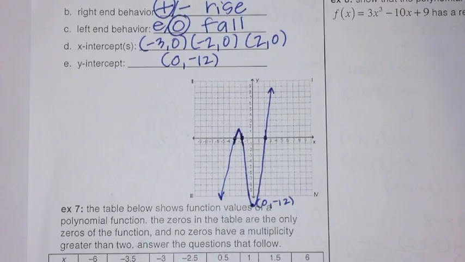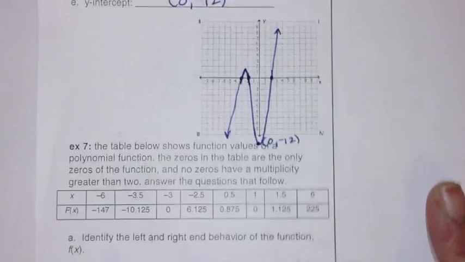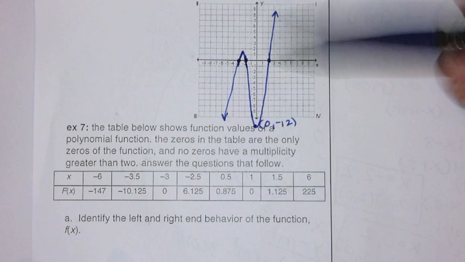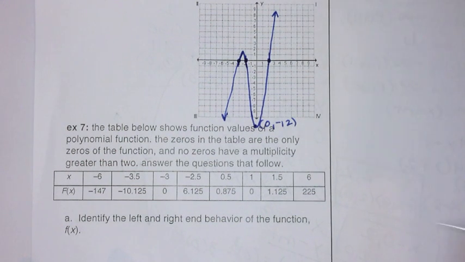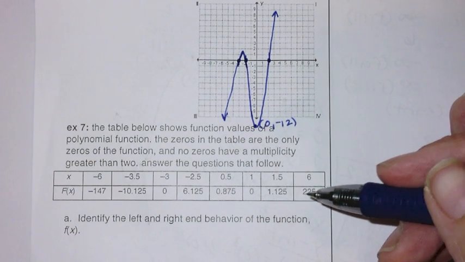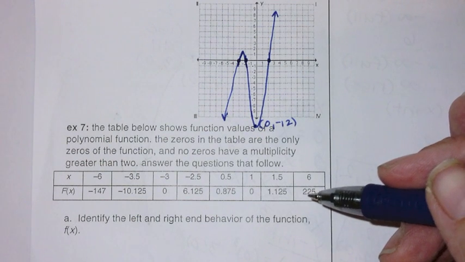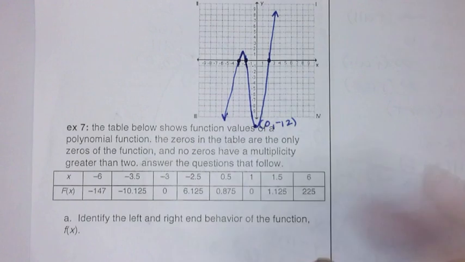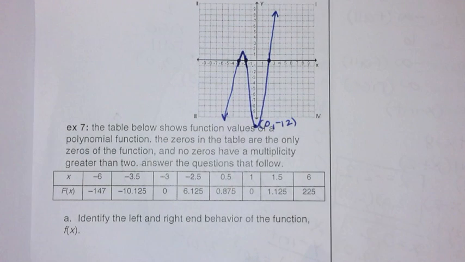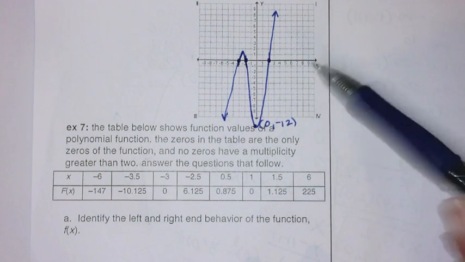Now example 7 is the kind of pre-AP style question, but it's pretty much a graph but in table form. So my first hint to you is if you ever have one of these, then you should be able to graph those points and come up with some sort of graph. So first of all, it tells you it's a polynomial function, which means it's going to look something like this. We know polynomial functions are continuous. We don't have to worry about piecewise or over this domain. We have that all right here.